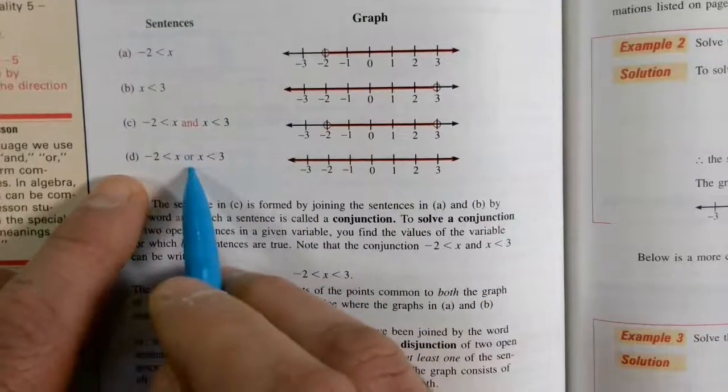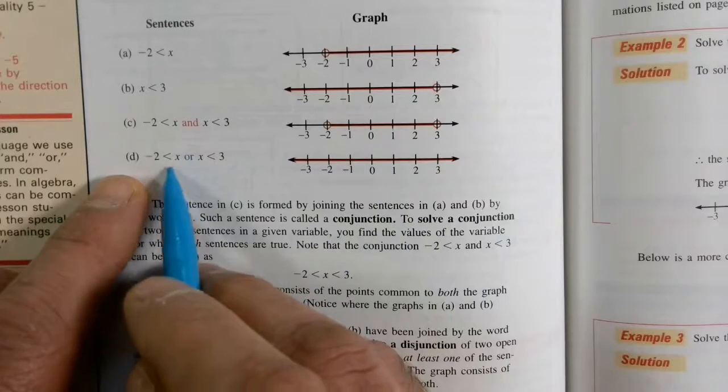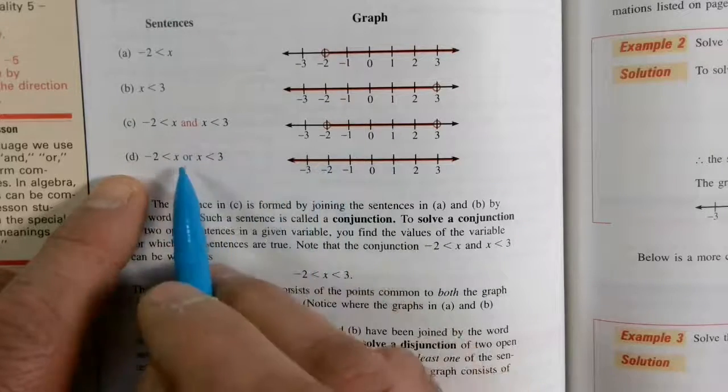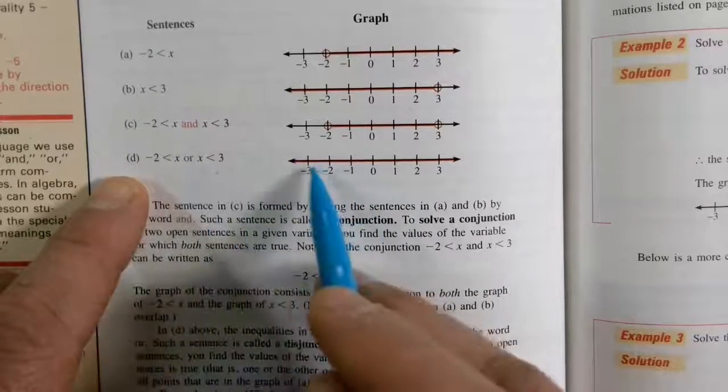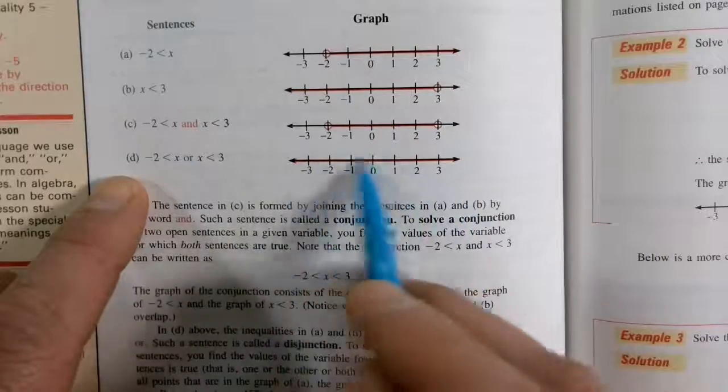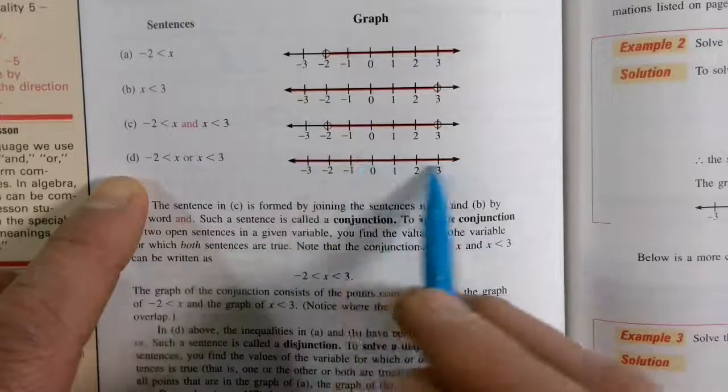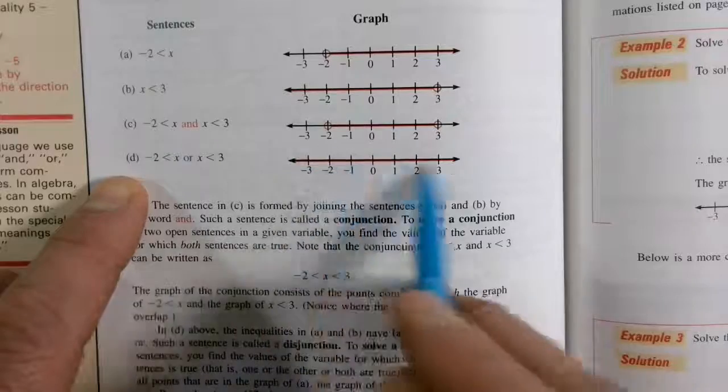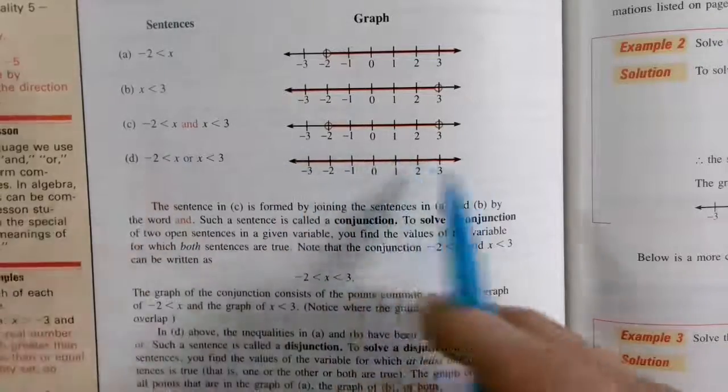D. What happens if you put an or? We need everything that's bigger than negative 2 or everything less than 3. Well, that just happens to be every single number in existence here on the real number line. So everything is shaded. The solution is everything.